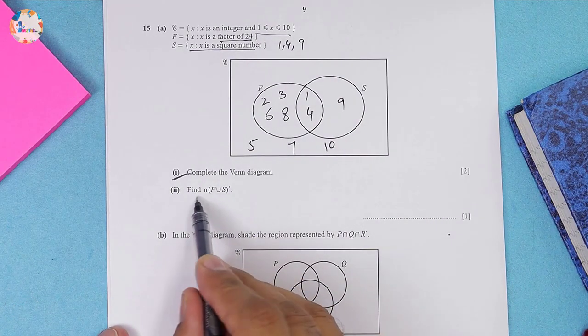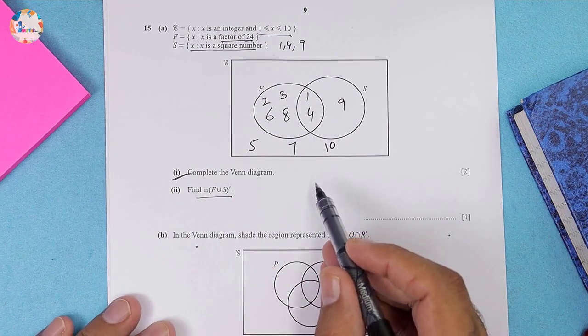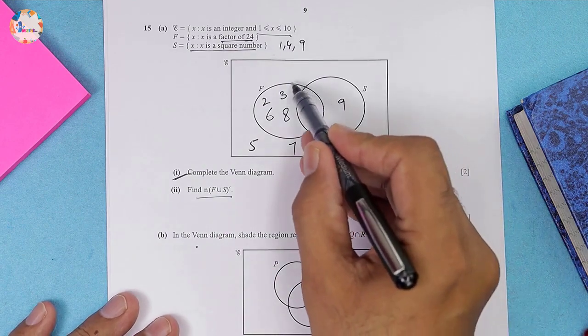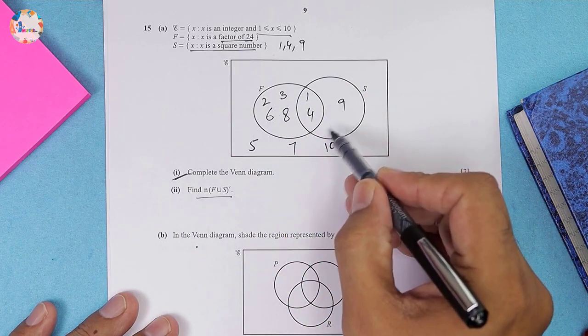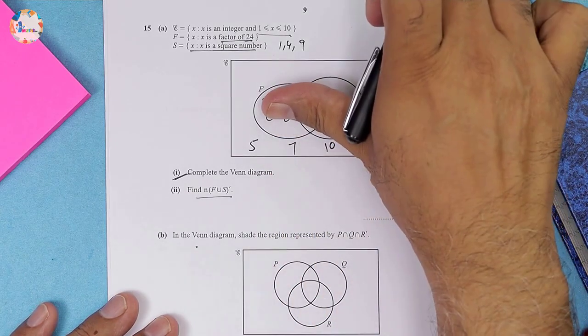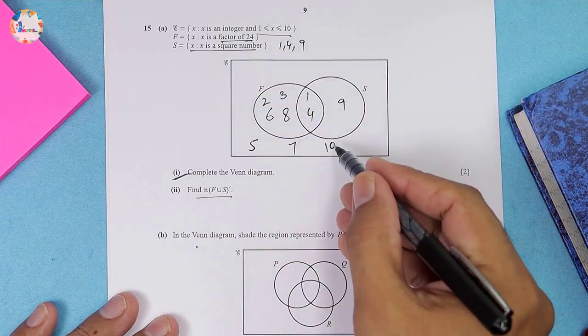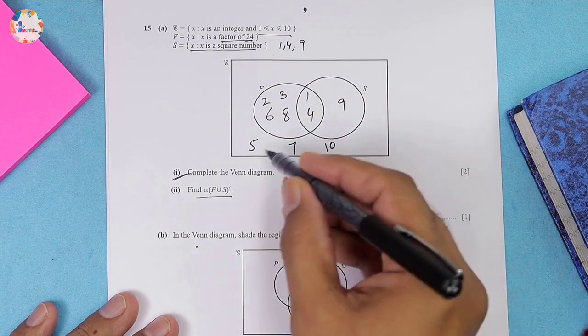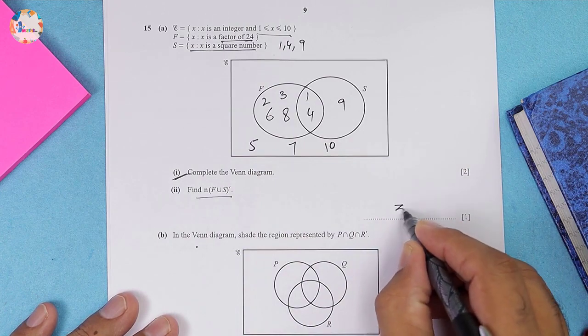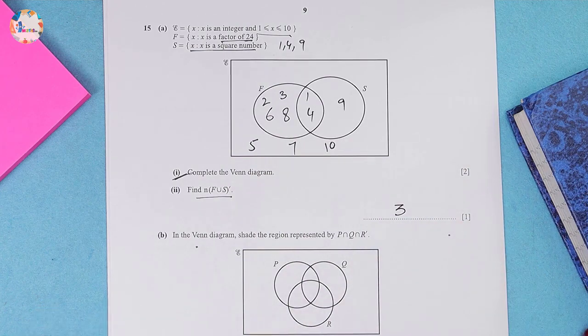Then find n of (F union S) complement. So F union S is basically this area. So complement means not including F and S. So this will be 3 members only in this one. So 5, 7 and 10 will be the 3 members. So we'll write here 3 will be our answer.